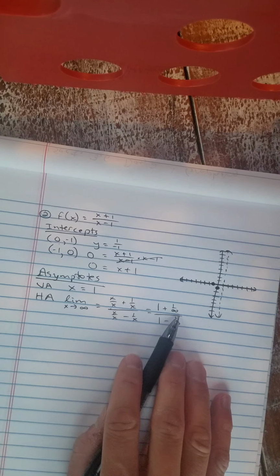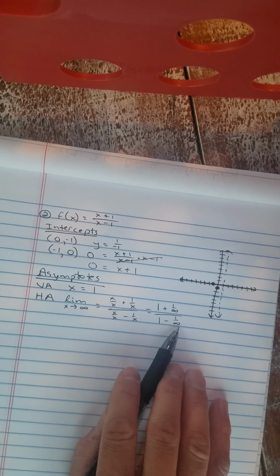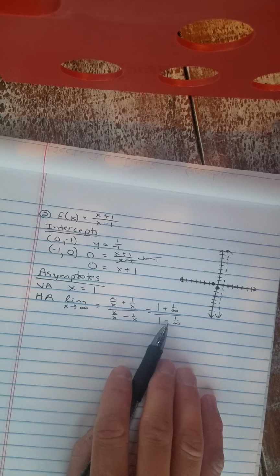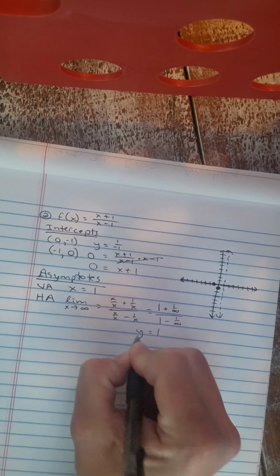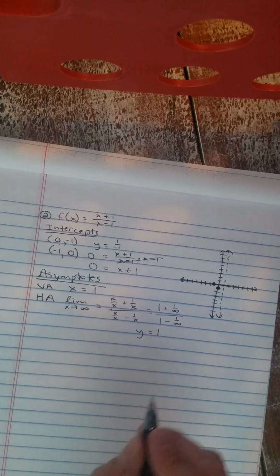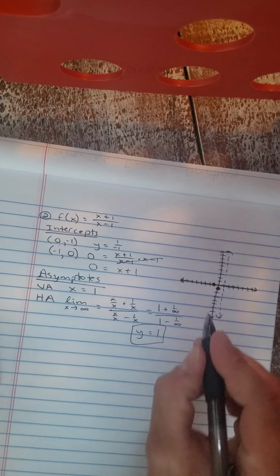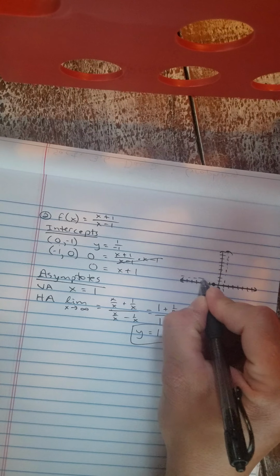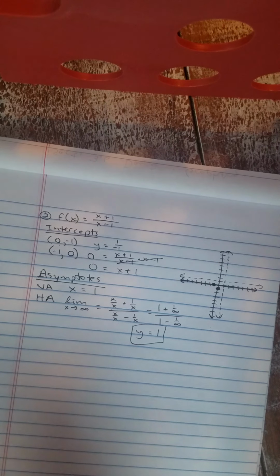So if we stop and think about this, this is 1 plus 0, because 1 over infinity is equivalent to 0. 1 over infinity down here is equivalent to 0. It doesn't matter if you're adding or subtracting 0, this still just becomes 1 over 1, or 1. What we have to recognize is that is the horizontal asymptote y equals 1. So not only is there a vertical asymptote at x equals 1, there is a horizontal asymptote right there. Okay, so we have vertical and horizontal asymptotes.